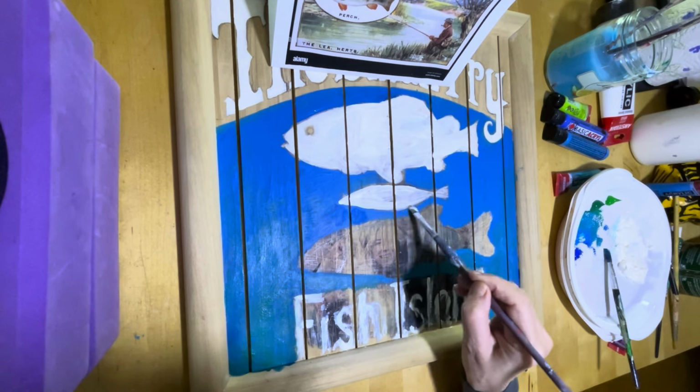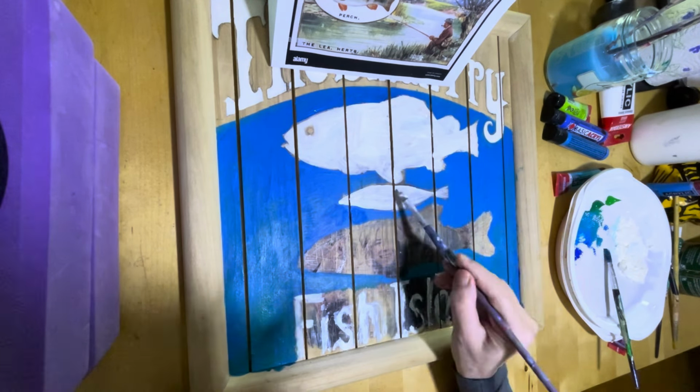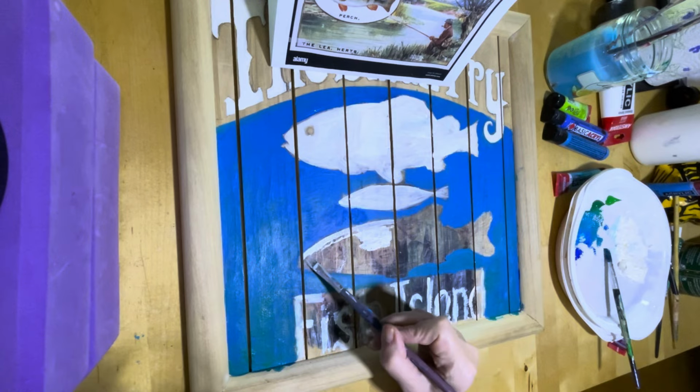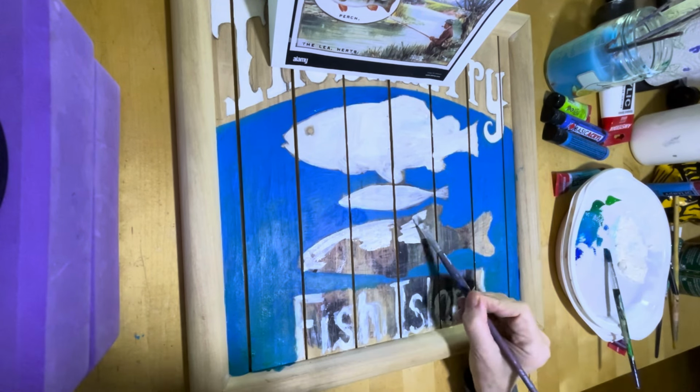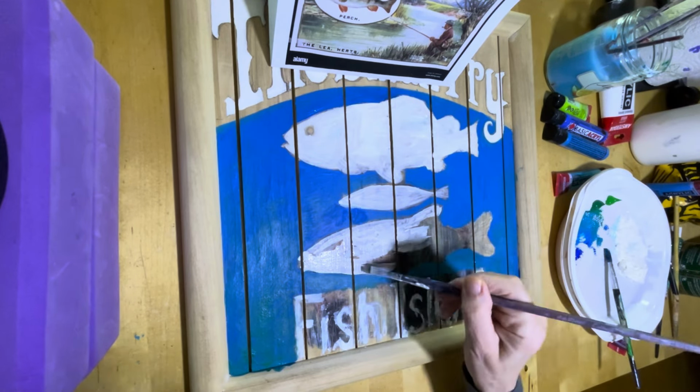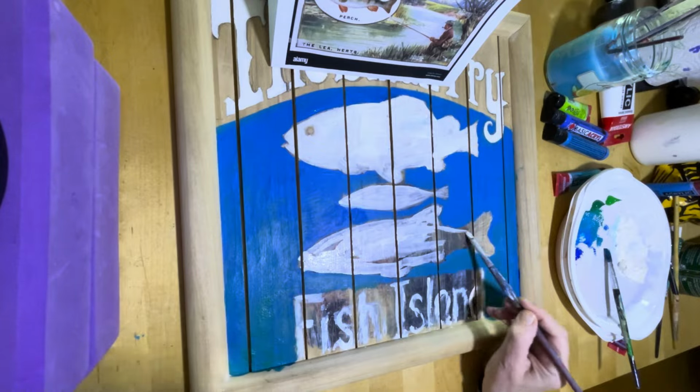So here we are, just doing all three fish. Get as much white as possible, but also I've used a bit of water to water it down because I know that I'm going to be using more than one layer. I just want to get the paint down.